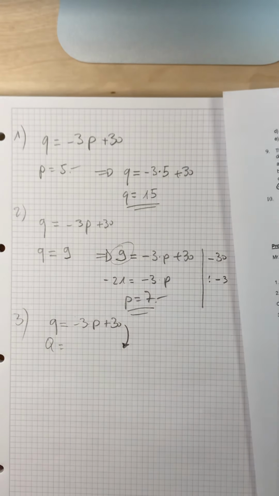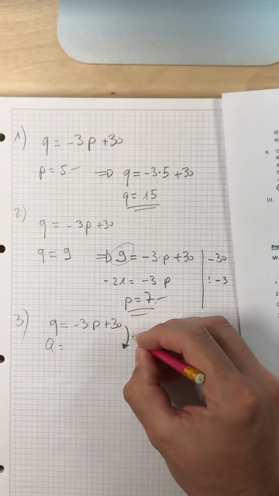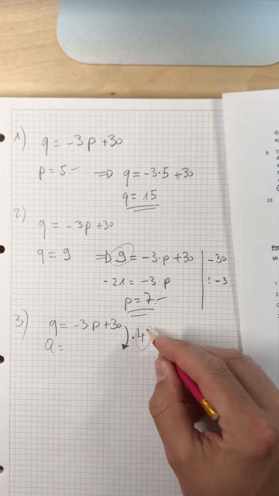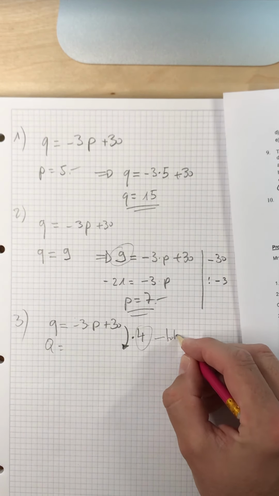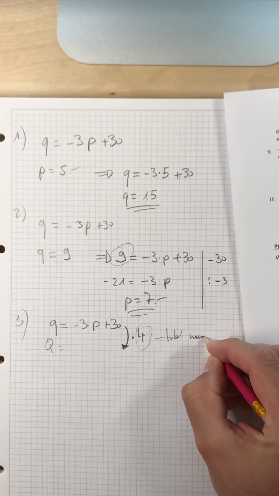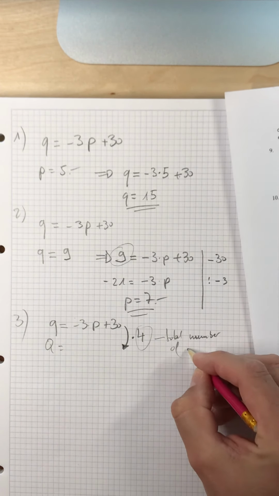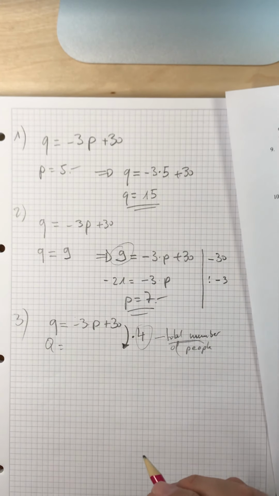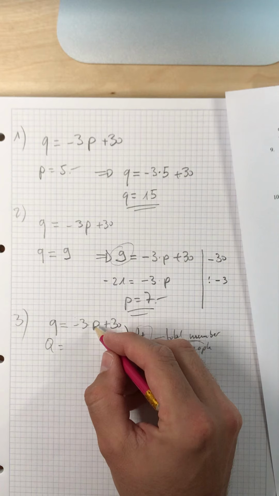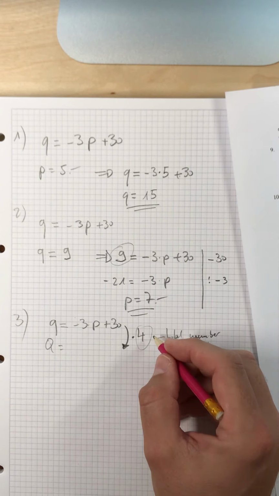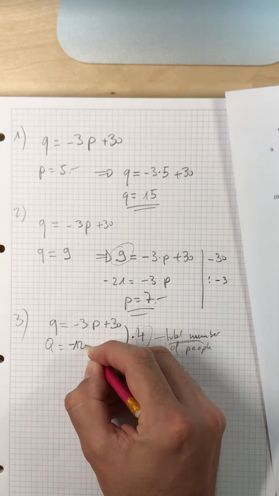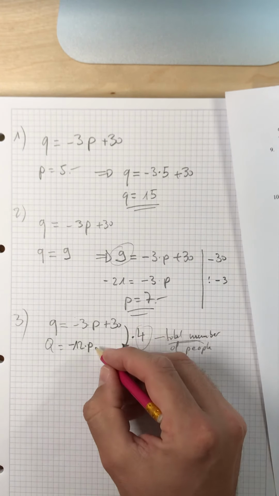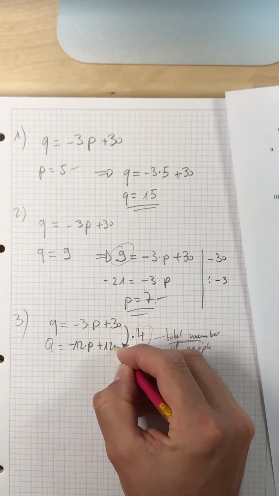So you have to multiply the equation by 4. It's always the total number of people in the market, always the total number. So minus 3 times P becomes minus 12 times P, and 30 times 4 is equal to 120.